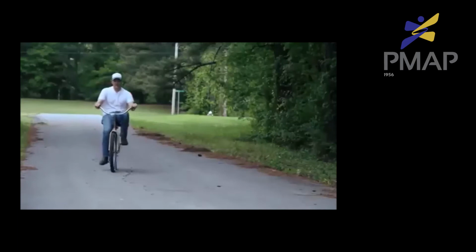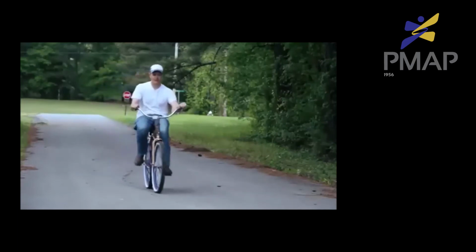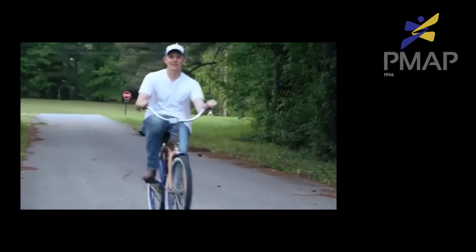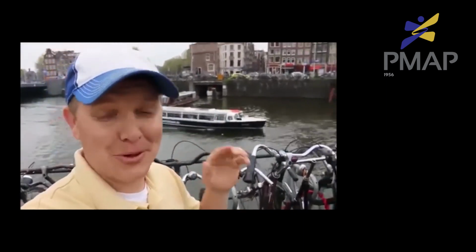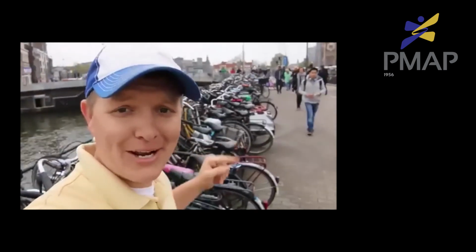All right, today's bike log. I can ride smooth, I can ride fast. I'm thinking the experiment is over. Okay, now I'm in Amsterdam, a city that has more bicycles than people. The question is, can I ride a normal bike now?